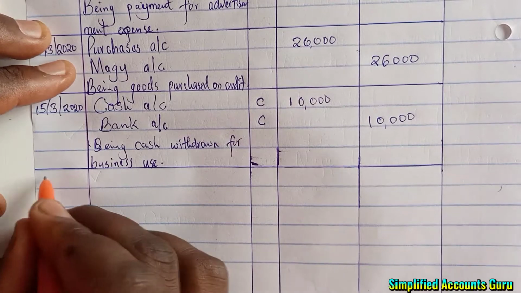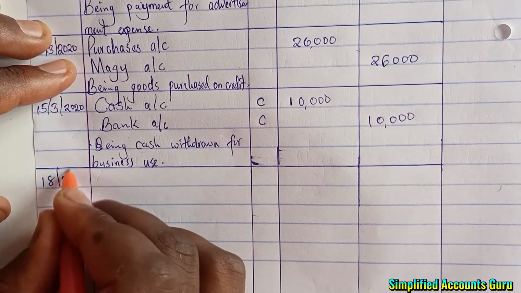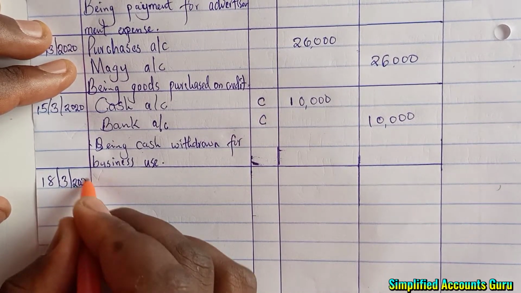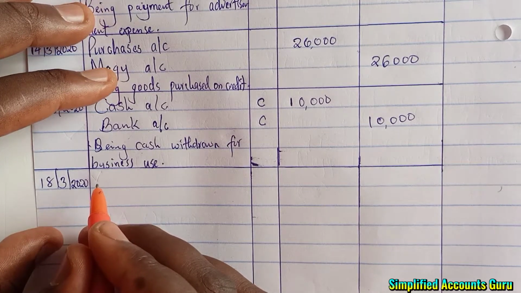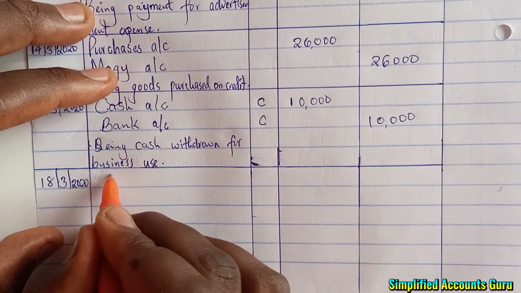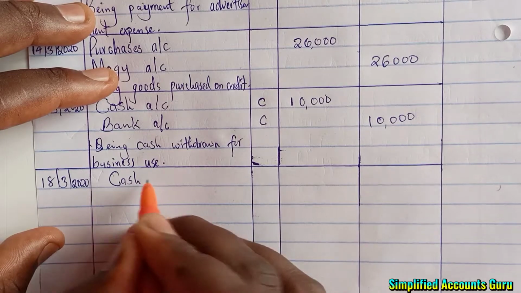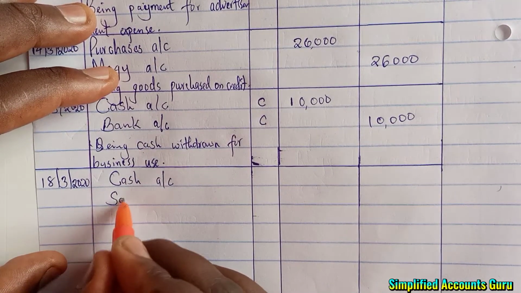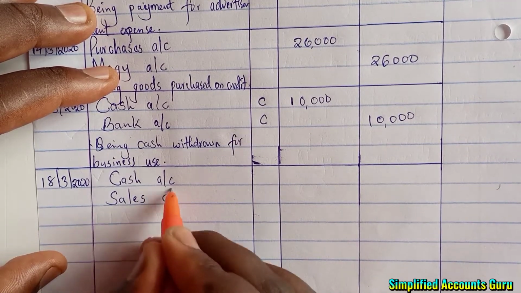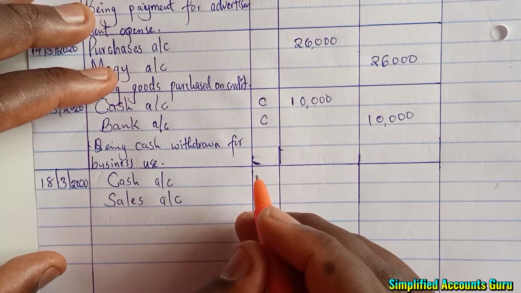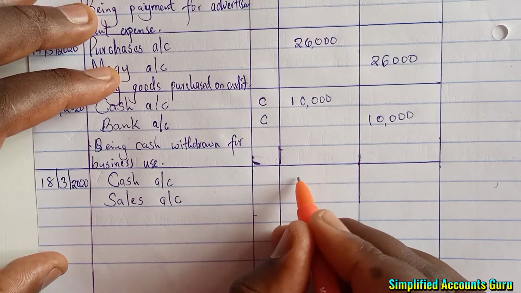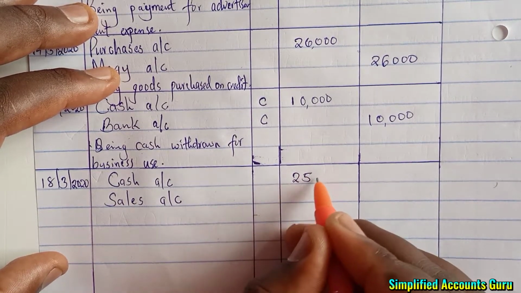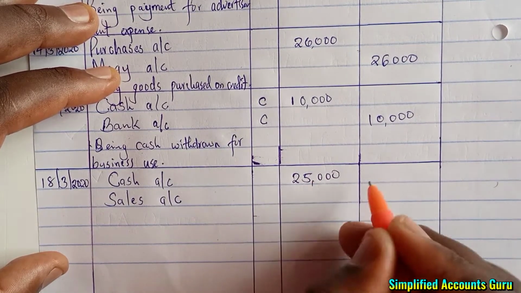So we have here on 18th March 2020, then we say here cash account. And then the other one is sales account. The amount is $25,000. So we have $25,000.